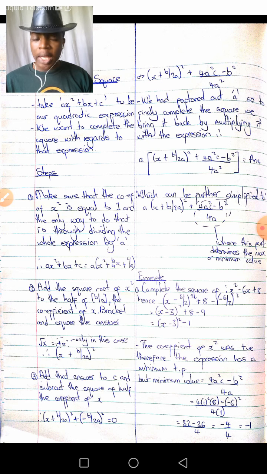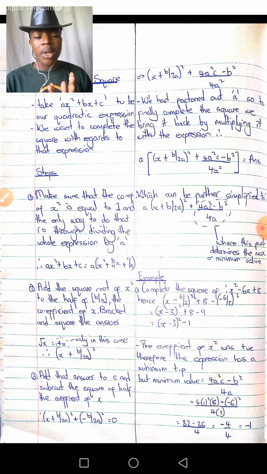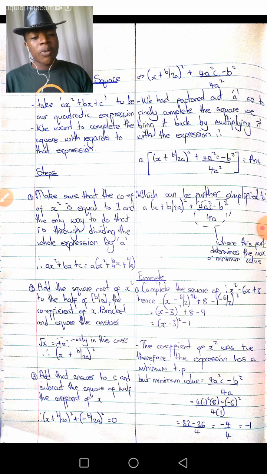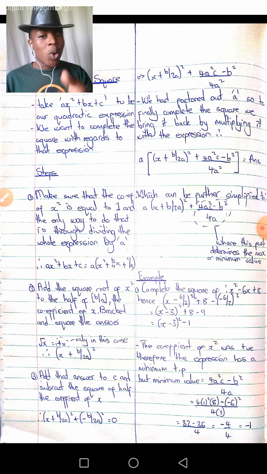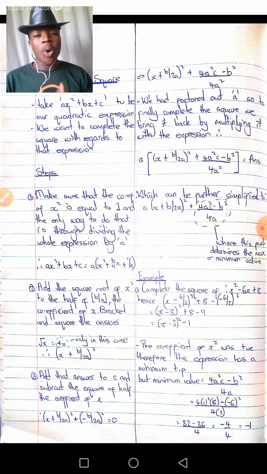We talked about this again in our part 1. I kindly refer you back to my part 1 polynomials and functions video. But minimum value is equal to (4a²c − b²) over 4a. You can calculate that to find your minimum value, which comes back to where you have completed your square. If you look at the last part, which is minus 1, it is also the minimum value. So you can use this method or just go back to your completed square version. You take the last number, that will be your minimum or maximum value. I look at the next page.